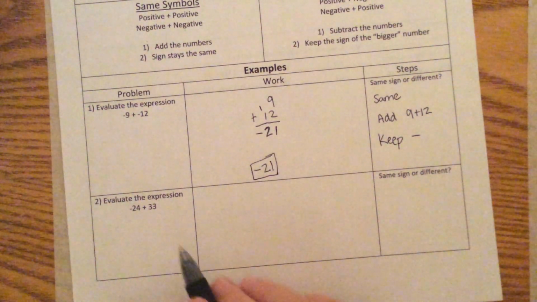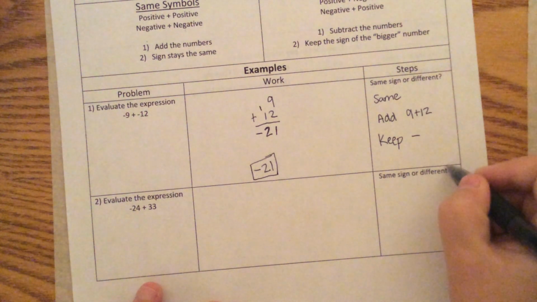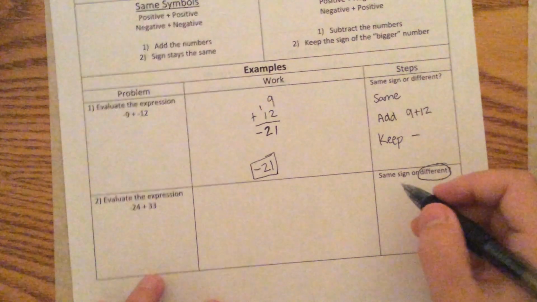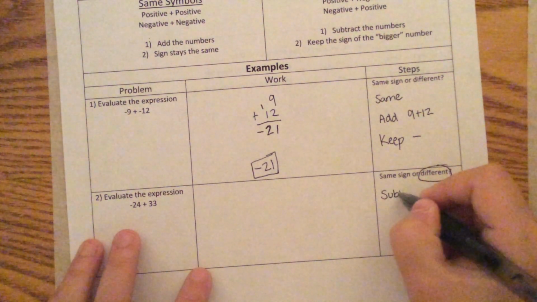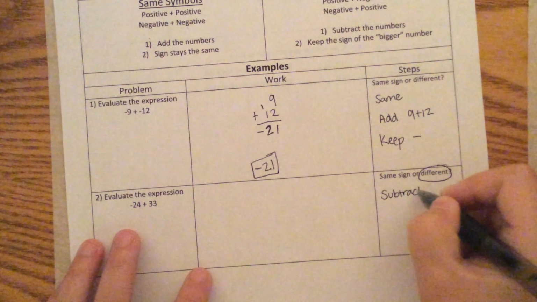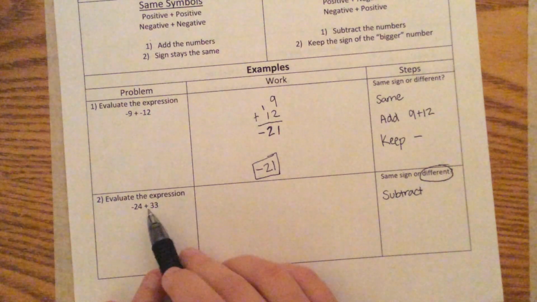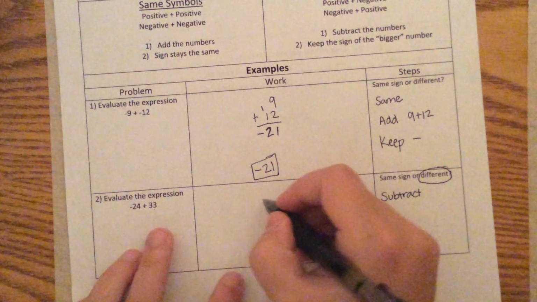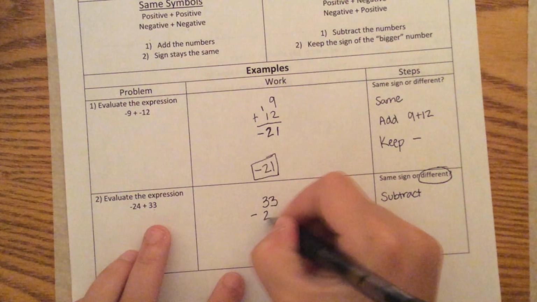All right, example 2. Evaluate the expression negative 24 plus 33. So same sign or different? They are different. Okay, so what that actually means is we are going to subtract first. All right, and when we subtract, we'll still take the larger number and put it on top. Okay, so we're going to take 33 minus 24.